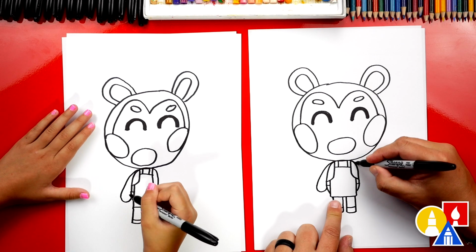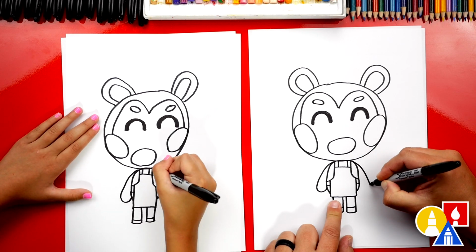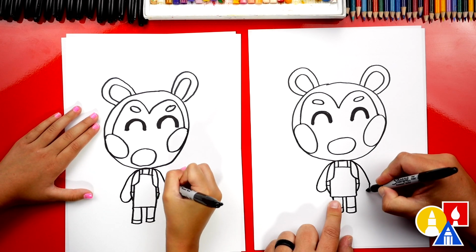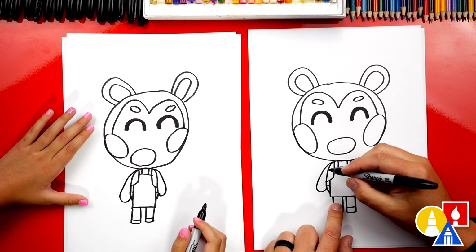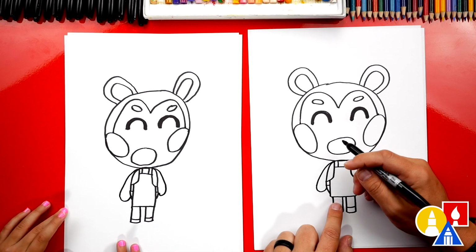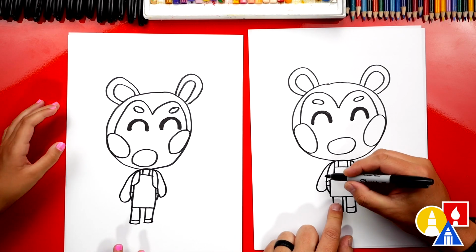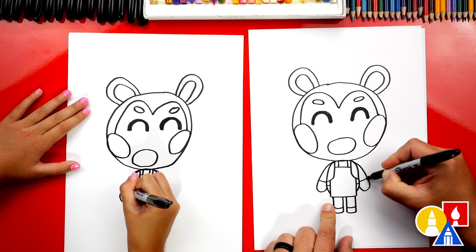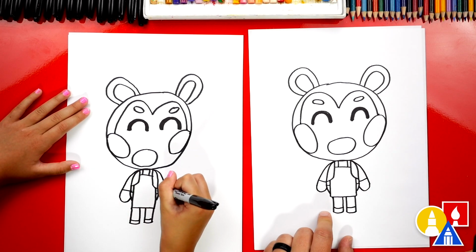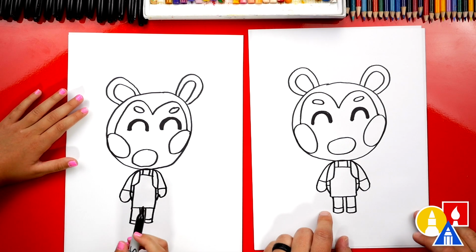And then let's do the same thing on the right side. Draw a line coming down, and then a U to curve it back into the right side of her body. This one's a little bit bigger. That's okay. We're practicing, right? Okay, and then we add one more line for her hands or her wrist. Okay, it kind of looks like Mabel, but not really.